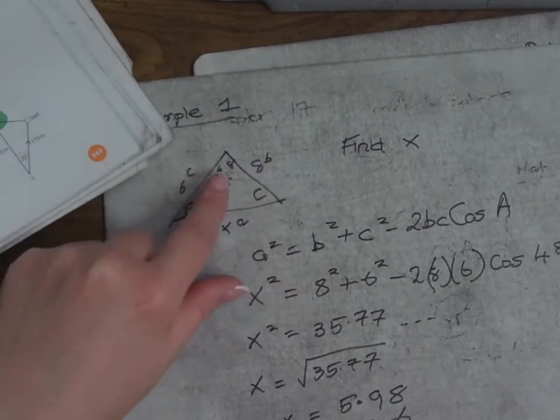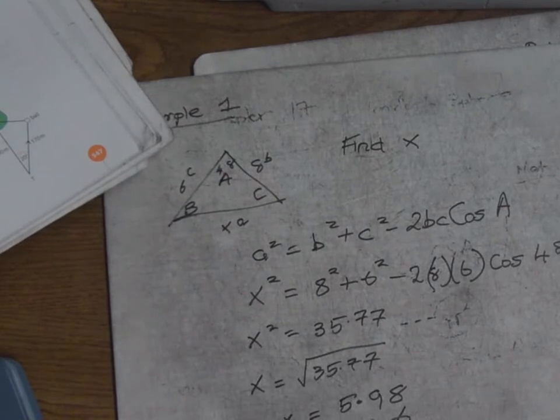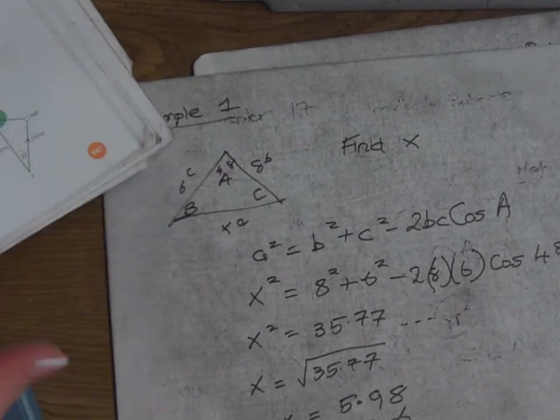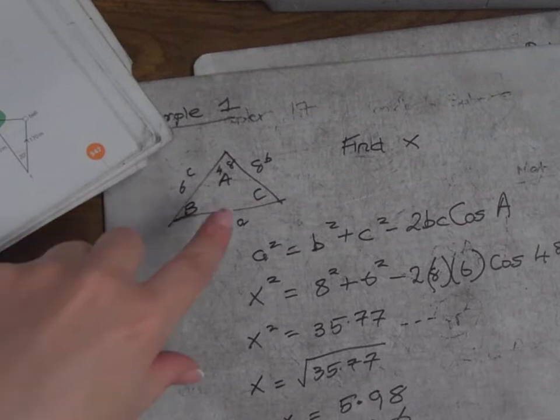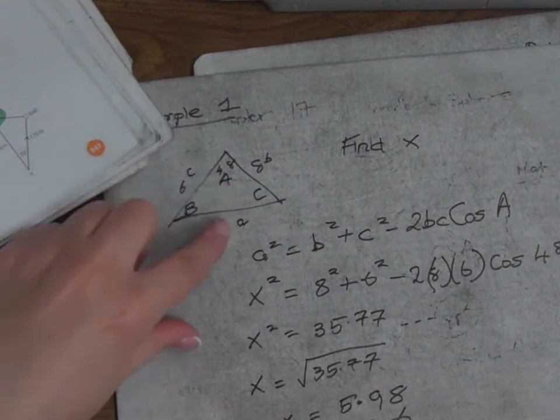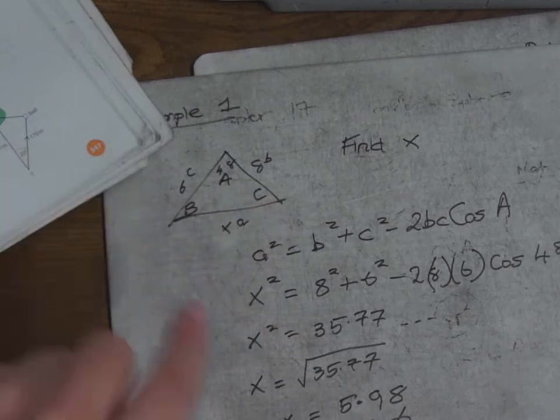You haven't enough information there to use the sine rule. If you try to use the sine rule, you have to have a complete set, as in you have to have an angle and know the length of the side opposite it. So the angle, I don't know the length of the side and I don't know the other angle, so you can't use the sine rule in that case.